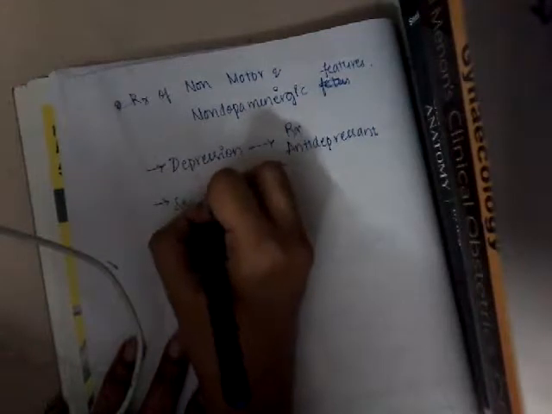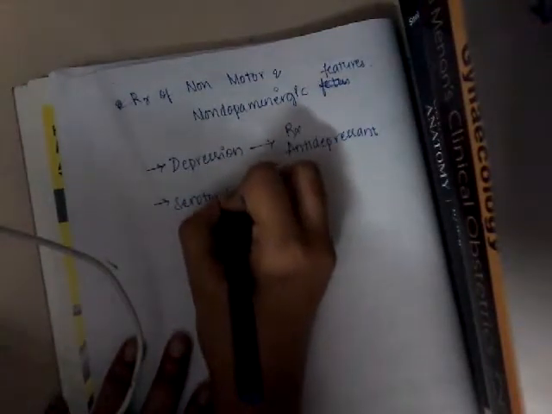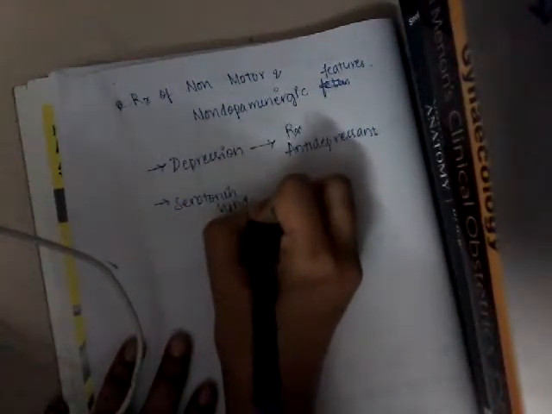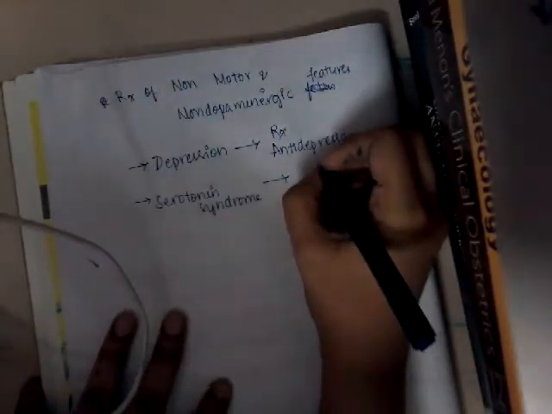Theoretically, serotonin syndrome is the major concern, but rarely is it encountered.